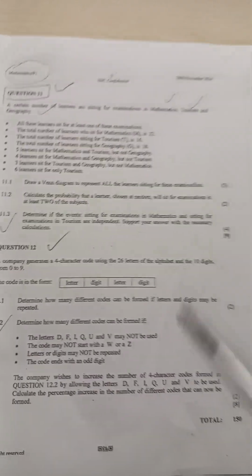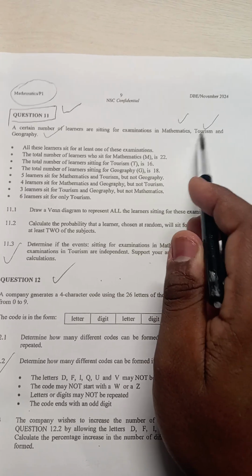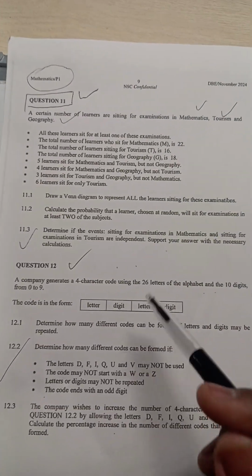Now seems like this is a Venn diagram. So basically there's a certain number of learners that are sitting for examinations in mathematics, tourism and geography. So now since I have all this data, I have M, I have T, and I have G. So now I can just set up my Venn diagram.